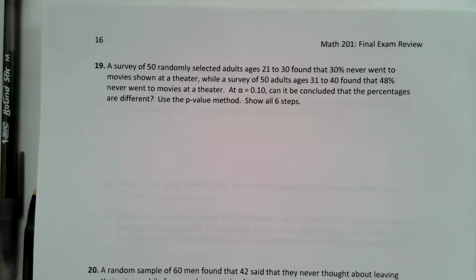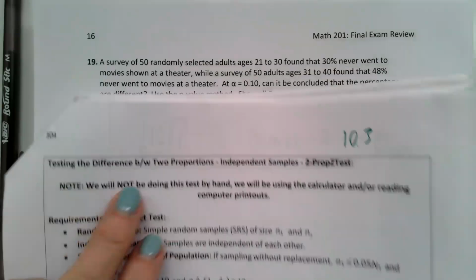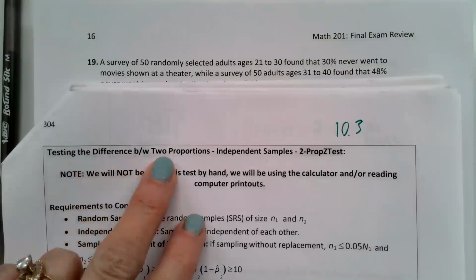So the first thing we have to do is decide what type of data we are dealing with so that we can know what choices we're going to make as far as Desmos programs to use and such. They're talking about percentages, so that tells us we're talking about proportions. And it looks like they're comparing 2 groups. One is ages 21 to 30, and one is ages 31 to 40. So I am going to be heading in my formula packet to the testing between 2 proportions.